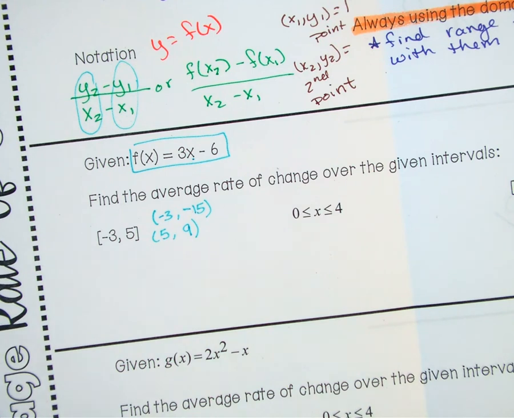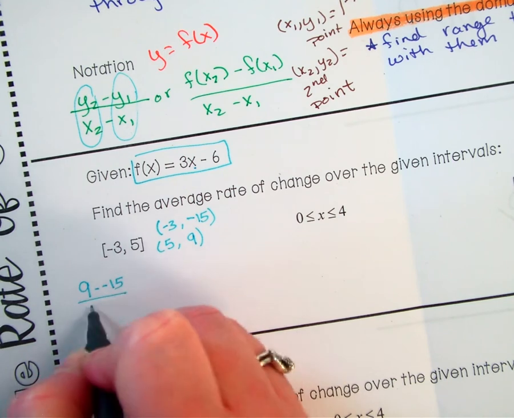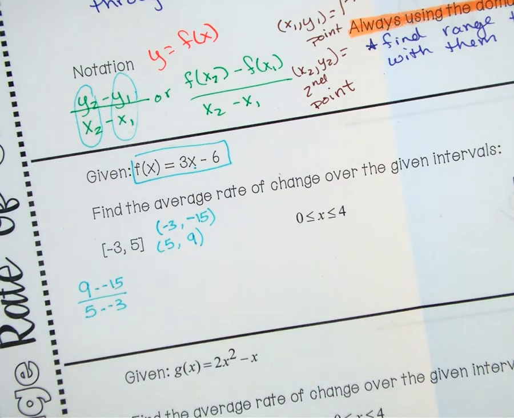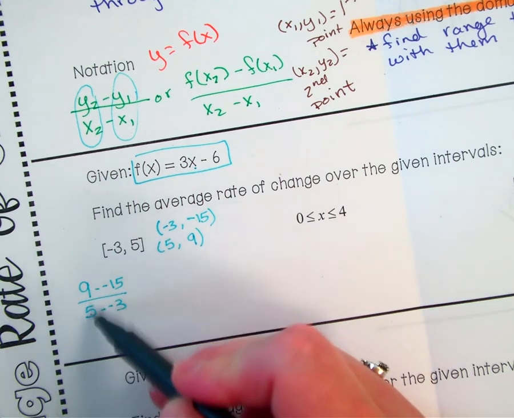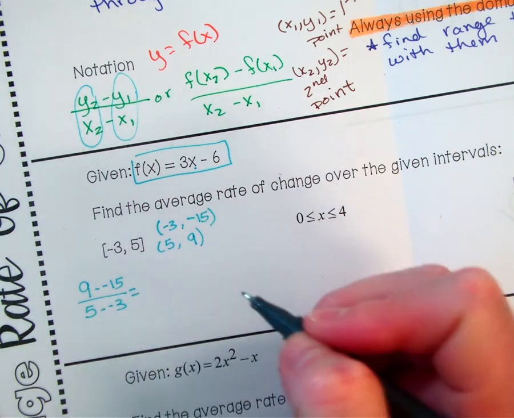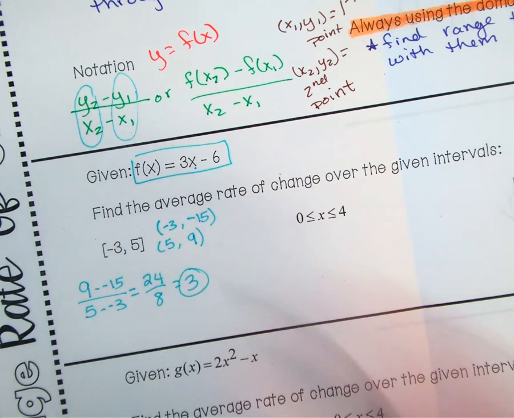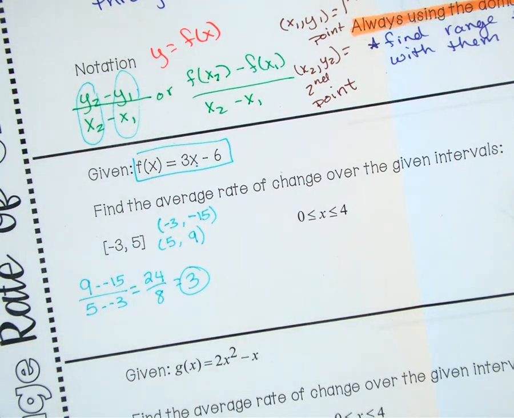So now I can actually calculate my average rate of change. Y minus y over x minus x. It does not matter which point you put first as long as these two values are from the same point. So this ends up giving me 24 over 8. So I have an average rate of change of 3. So from where x is -3 to where x is 5, my average rate of change is 3.